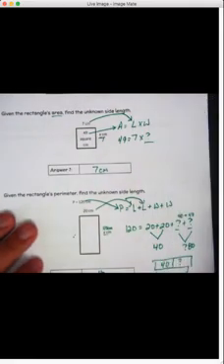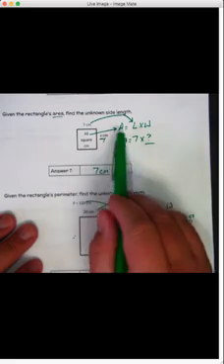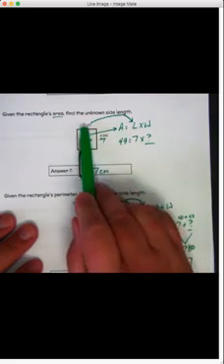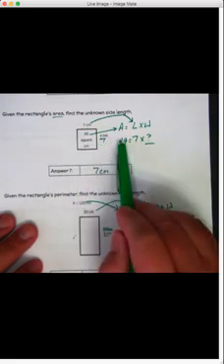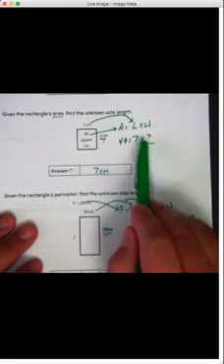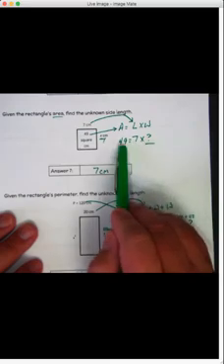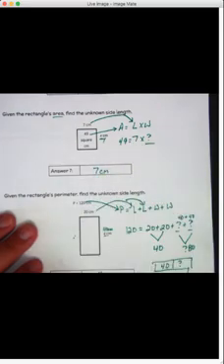Next one is just like that. We got an area of 49. We know one side is 7, but we don't know the other. So 49 is 7 times whatever this side is. You know that 7 times what gives me 49? 7 times 7 centimeters gives me 49.